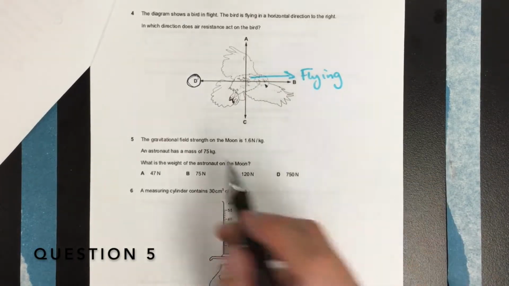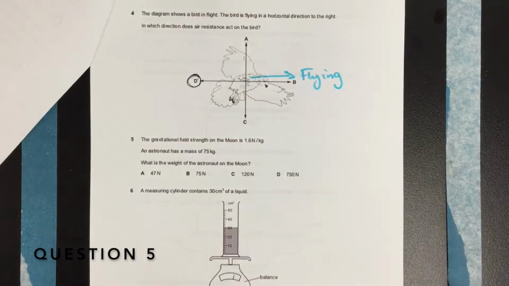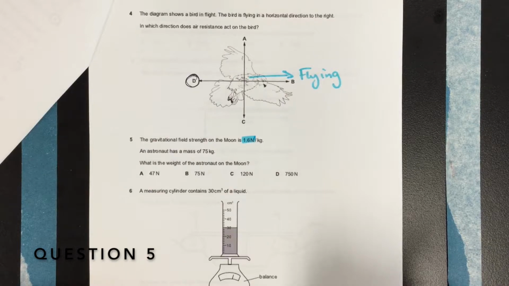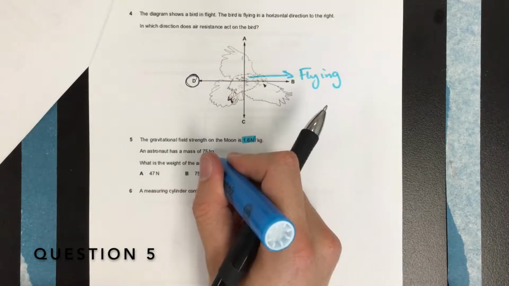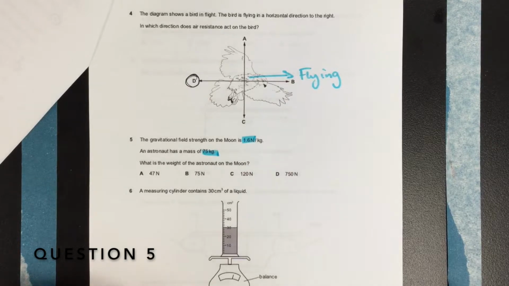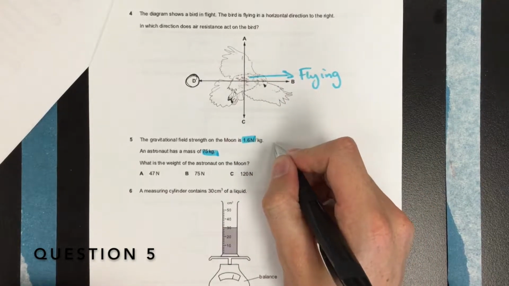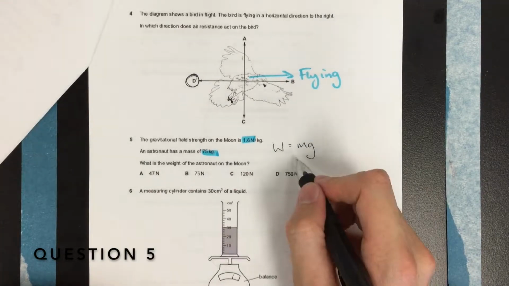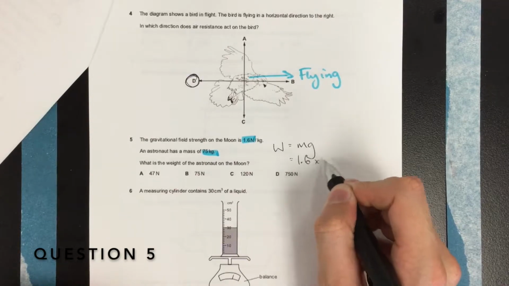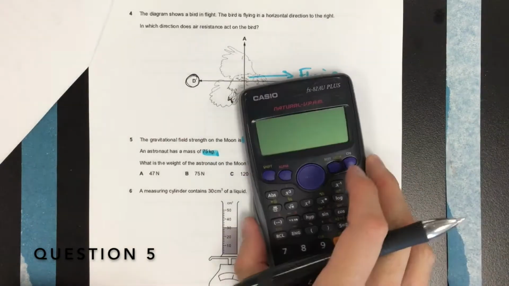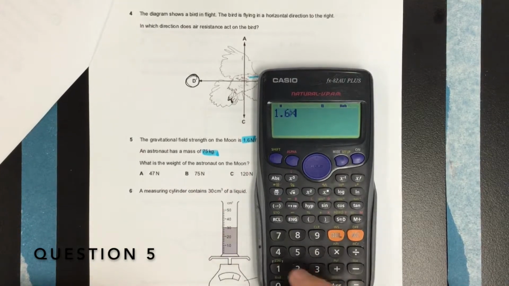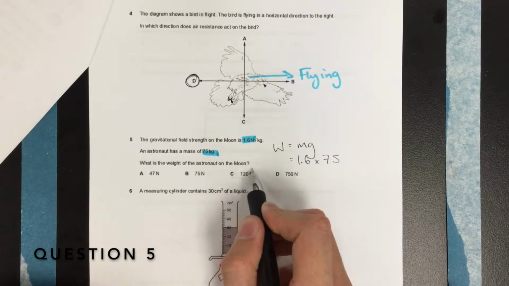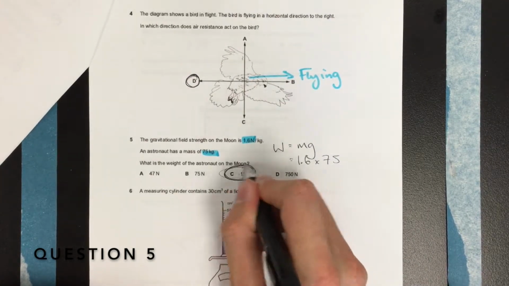Question 5. The gravitational field strength on the moon is 1.6 newtons per kilogram. An astronaut has a mass of 75 kilograms. What is the weight of the astronaut on the moon? So I need to remember that the equation is weight is mass times gravity. So I'm going to do 1.6 times 75. 1.6 times 75 is 120. 120 is one of the options. Good job. So I'm going to circle that.